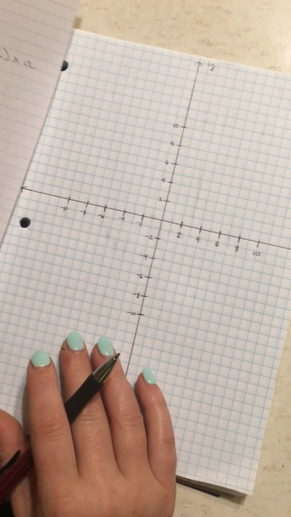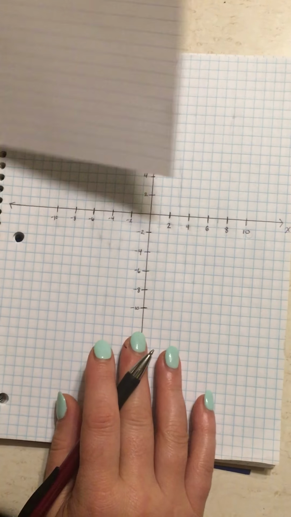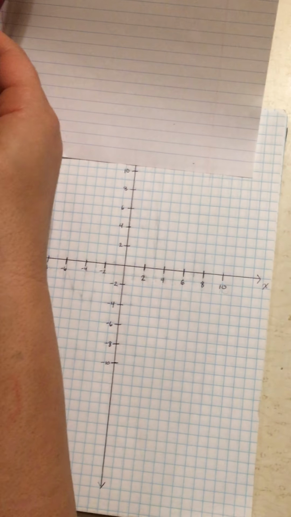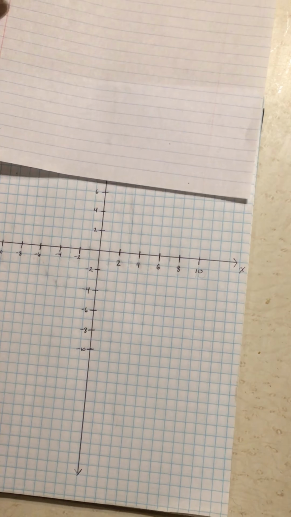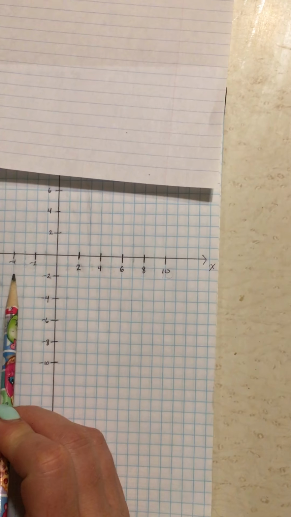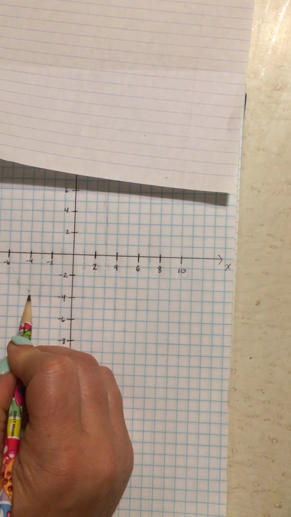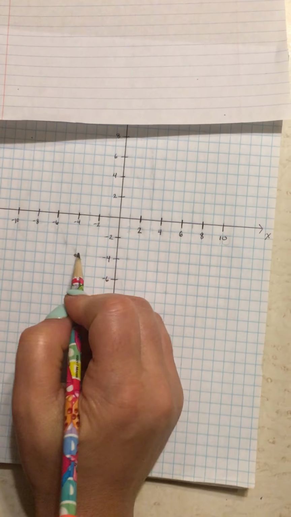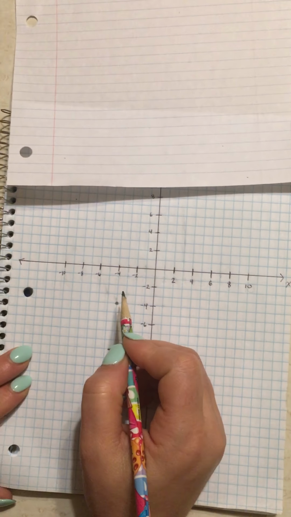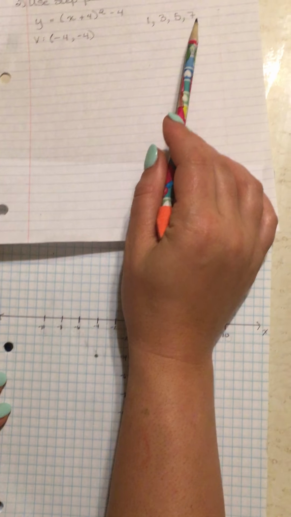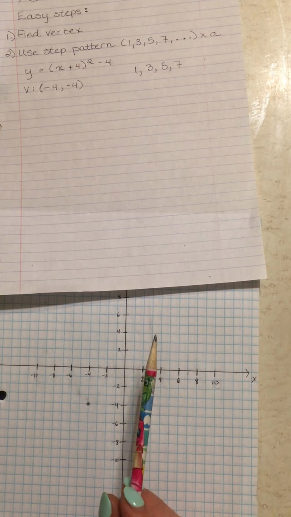So let's look at this for a second. We know our vertex is at -4, -4. So let's put our vertex first: -4, -4. That is our vertex. And then we're going to use our step pattern 1, 3, 5, and 7. And this is how it goes.